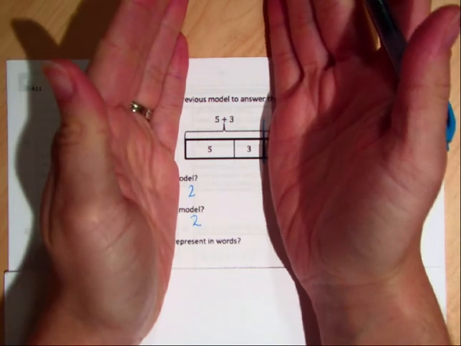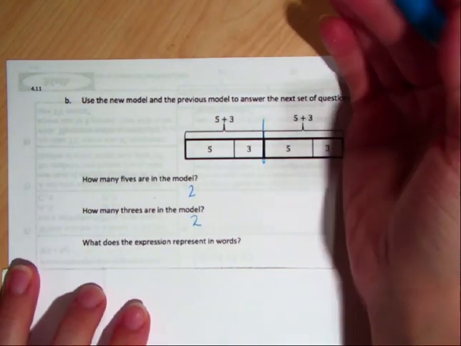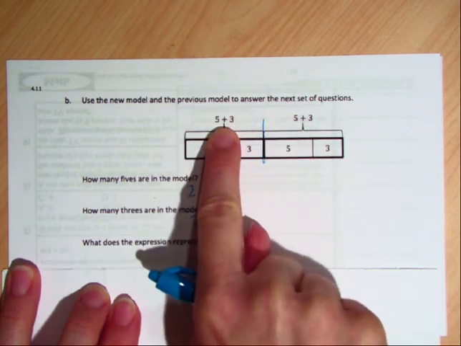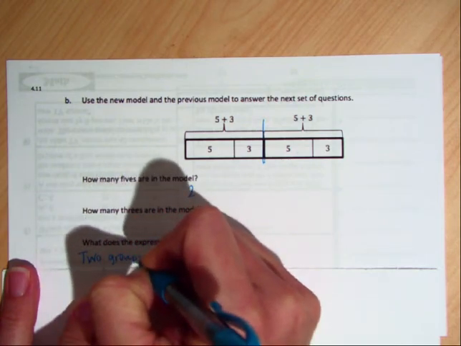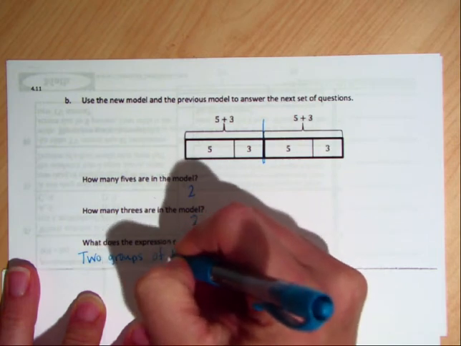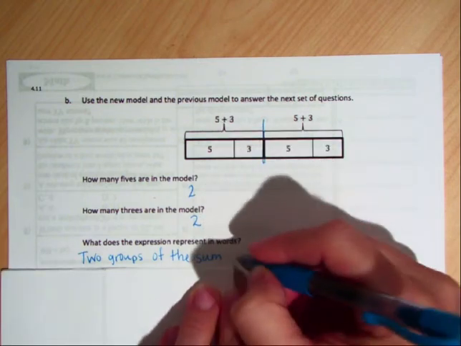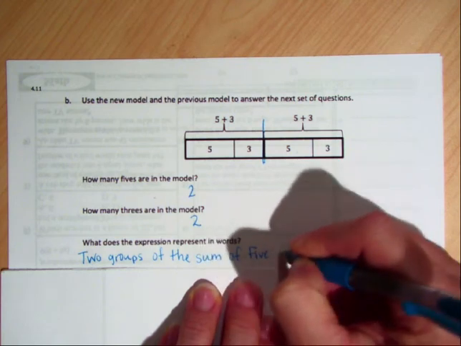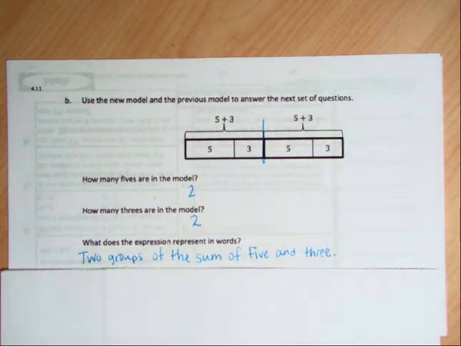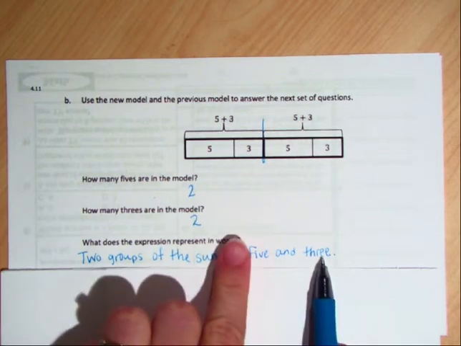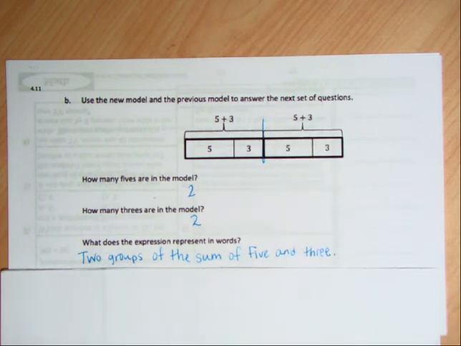Here we have the sum of 5 and 3, right? There are 2 of those groups. So this is going to be 2 groups of this sum. So 2 groups, I'm going to start with 2 groups, 2 groups of the sum, and I know because I'm adding them right here, 2 groups of the sum of 5 and 3. We have to put them all in words, including the numbers. I almost made my 5 a number 5. 2 groups of the sum of 5 and 3. So we have the sum of 5 and 3, and we have 2 groups of them.